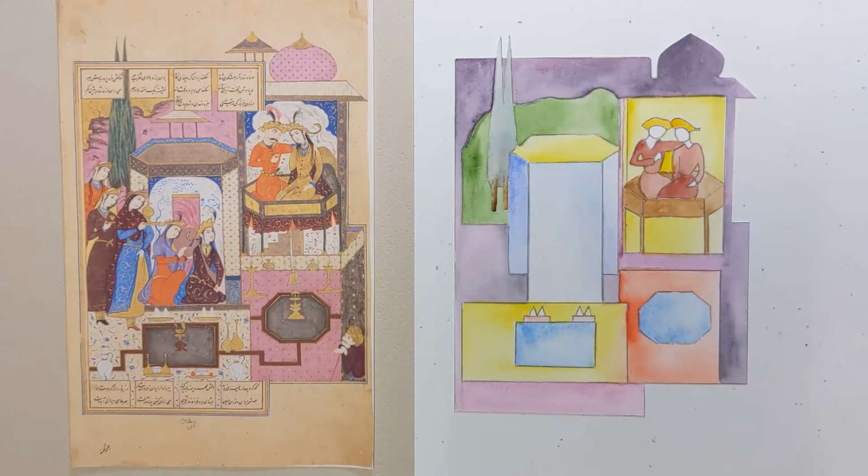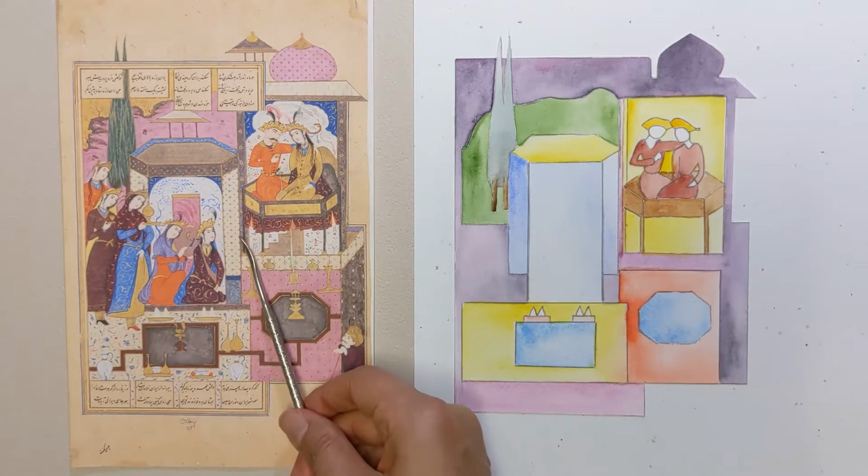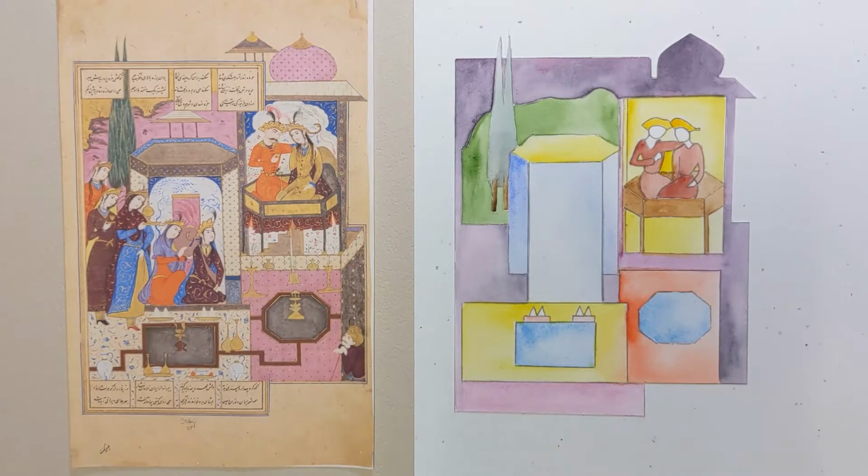This video introduces an activity called Abstract Persian Architecture. Inspired by the painting Iskandar Marries Roshanak and the process of economy, you can create a simplified or abstracted version of this painting. Economy is a process that helps the artist to simplify a subject by keeping essential details and emphasizing the important elements. Here is an example that I created based on the original painting.